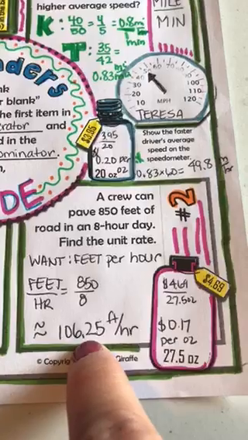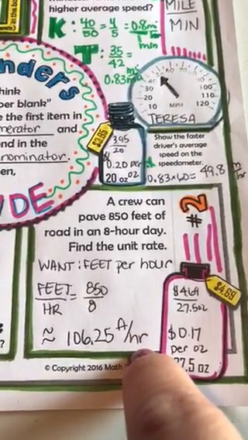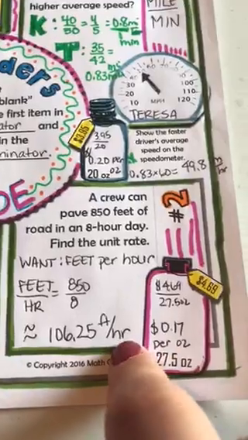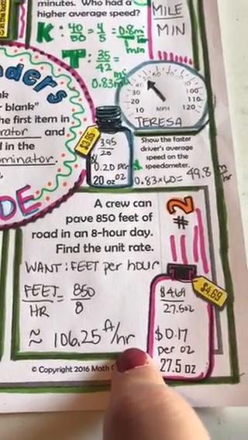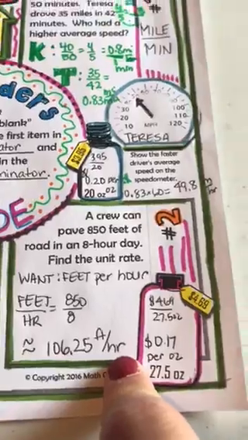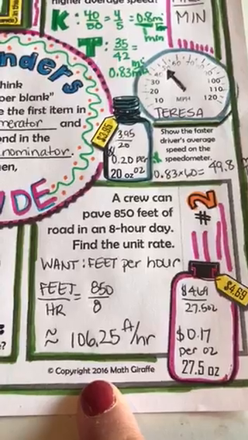So that's about 106 and 25 hundredths of a foot per hour. So now if I wanted to calculate how many they could do in 10 hours or 16 hours, now I have a rate that I can use to solve problems. And that's what we're going to talk about in lesson 5.2.